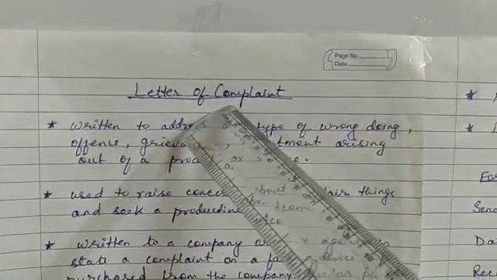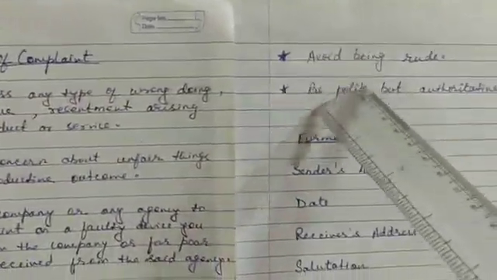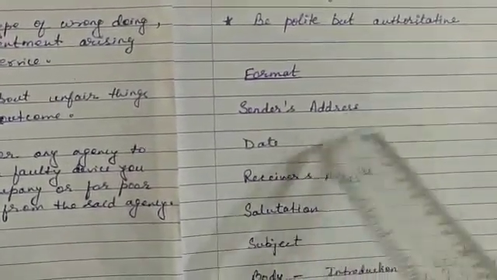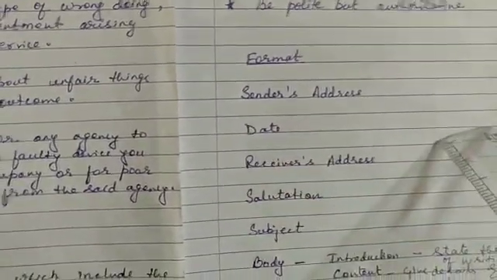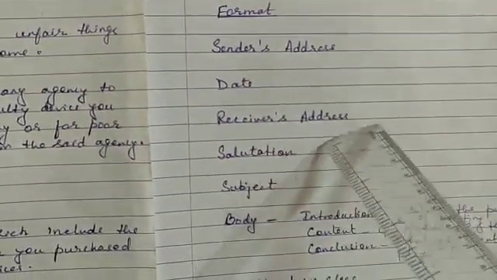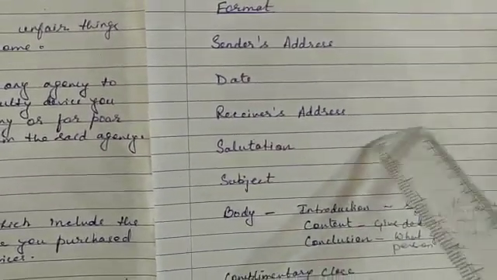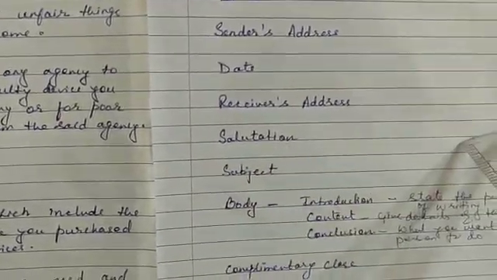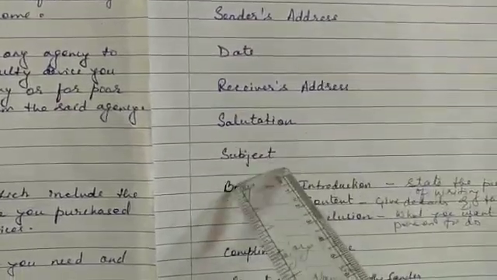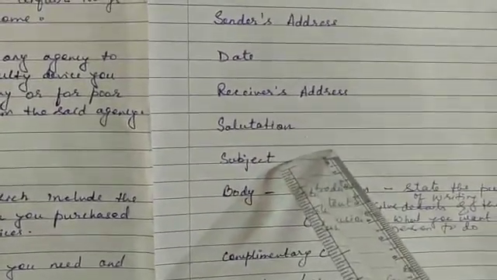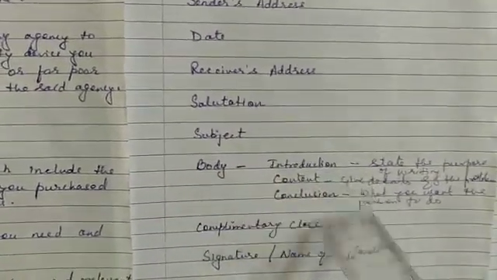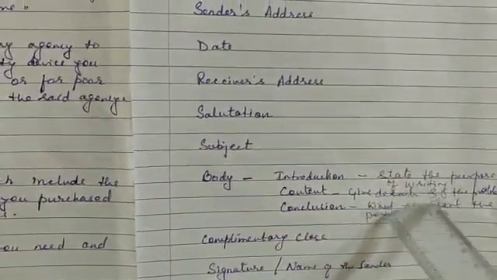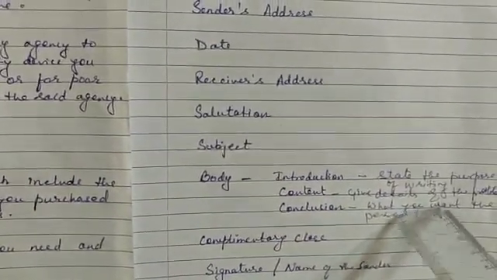Now let us once again go through the format. Sender's address to be written in 2 or 3 lines. Date, the complete date. Receiver's address again 3 or 4 lines would be enough. Salutation, it's a formal letter, so dear sir, oblique madam. Subject, be specific, to the point. Letter, give the details of the problem that you are facing and also mention what you want them to do for you.